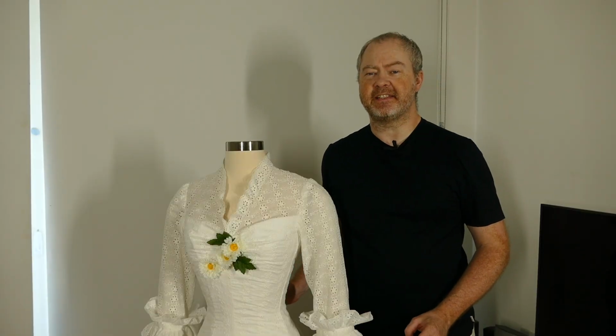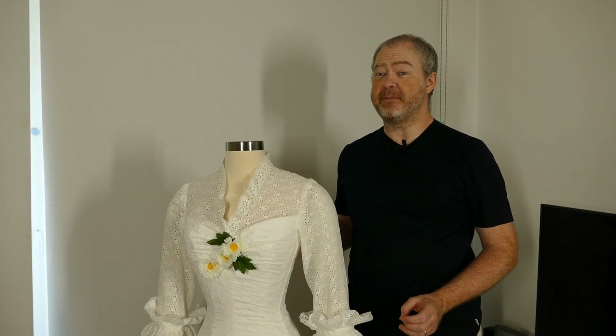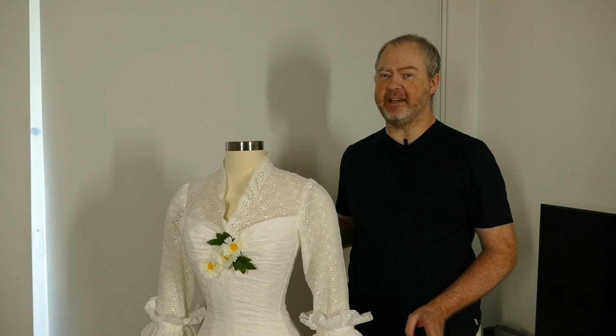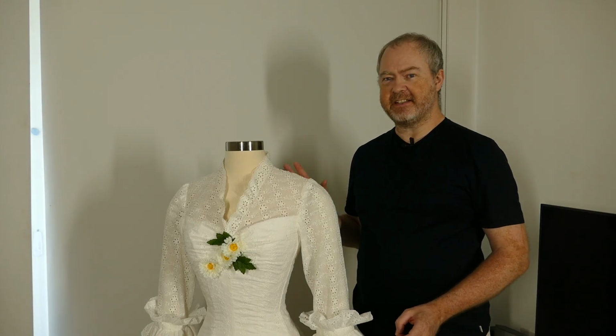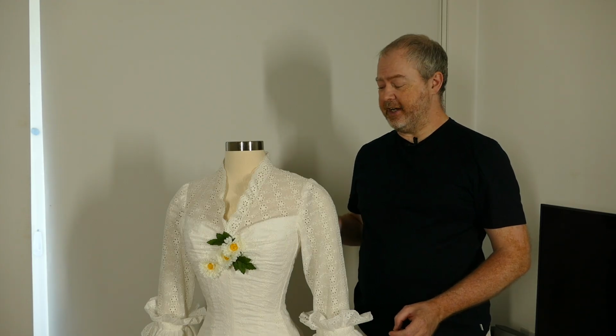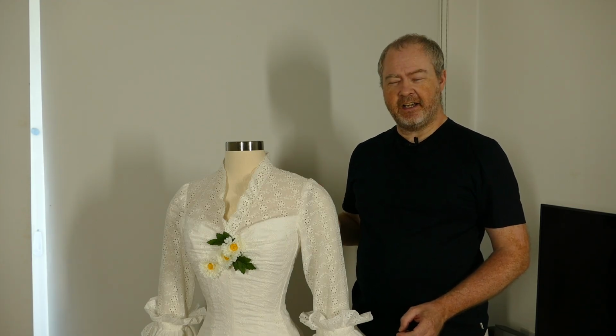Here's the finished dress. I have to say, I think this is one of my most favourite things I've actually made on this channel. I just love how simple it is, how elegant it looks. It's a very clever design.